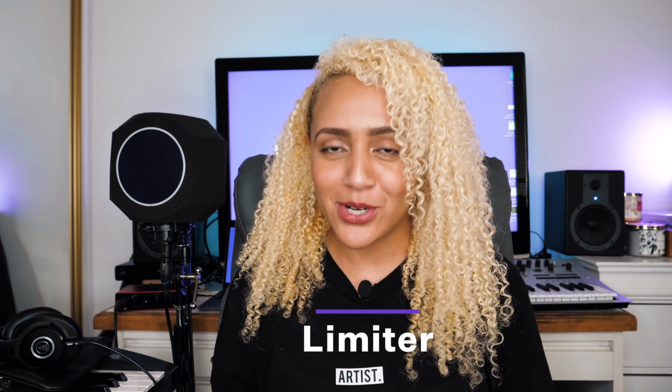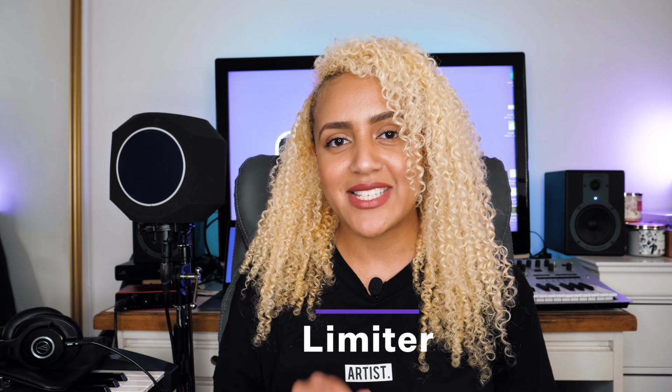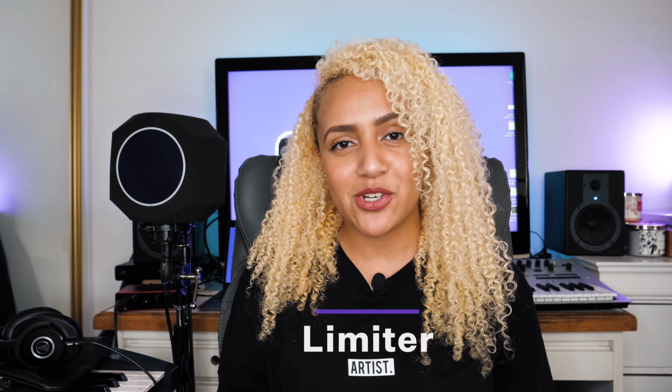The next plugin that you want to use is a limiter, but first we need to talk about the loudness wars. There is no singular standard for how loud a song should be, but to compete at a commercial level, around -10 dB is kind of a sweet spot. But it is entirely up to you and your taste whether you want a song that is louder or a song that is more dynamic.